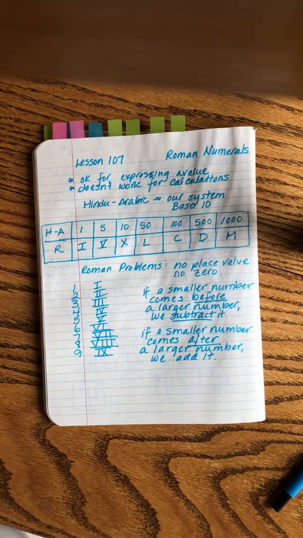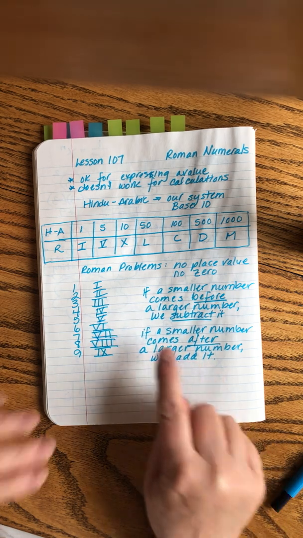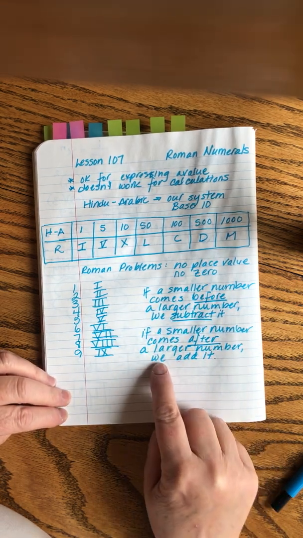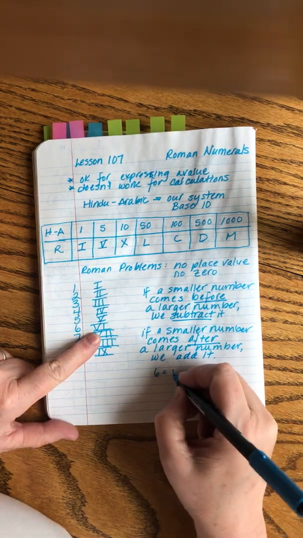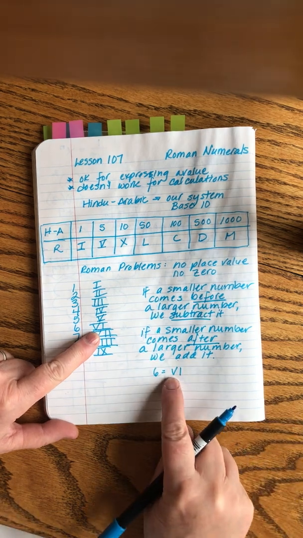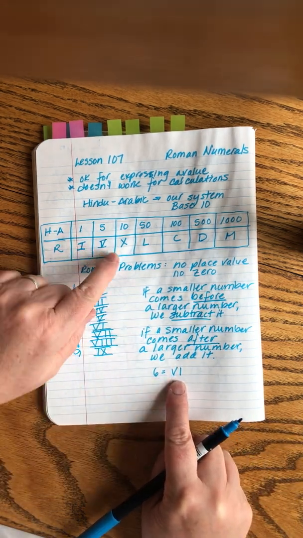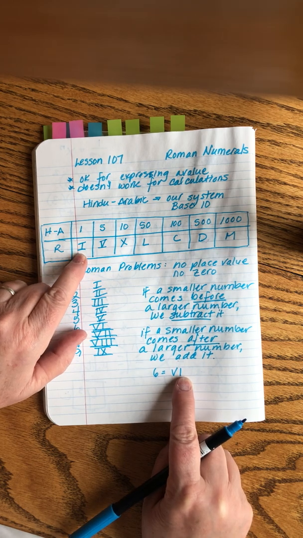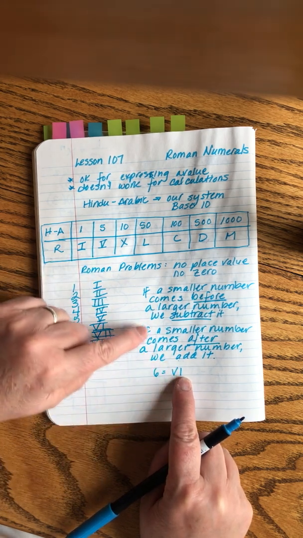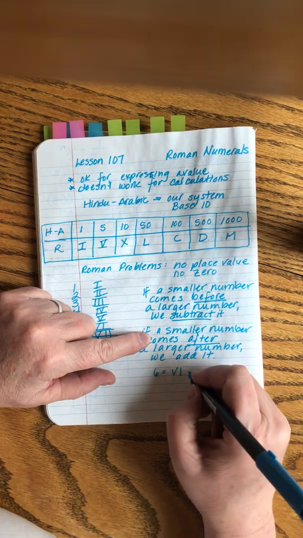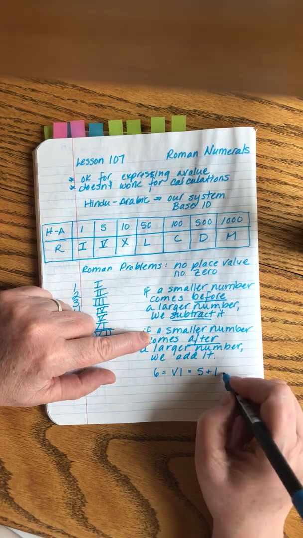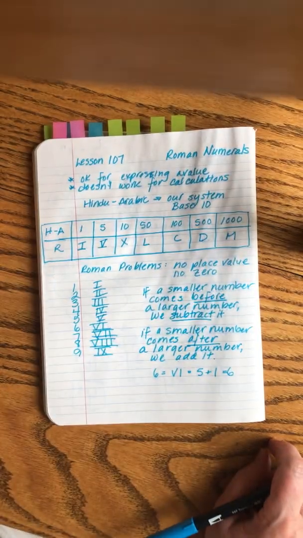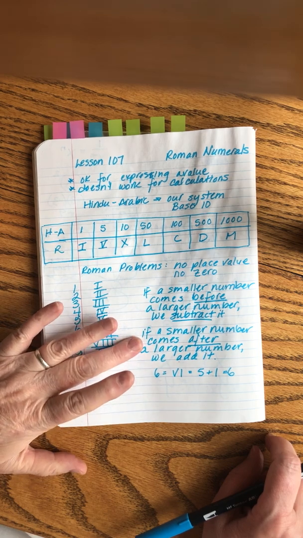Okay, let's break this down. And I'm going to do the second part first because that's the easier one. If a smaller number comes after a larger number, we add it. A good example of that is the number 6. We write it as VI. V stands for 5. I stands for 1. 1 is smaller and it's coming after a larger number. So that's this situation. So we say this is 5 plus 1. We add the smaller number, and that's how we get the 6. Okay? So that's illustrating this rule.